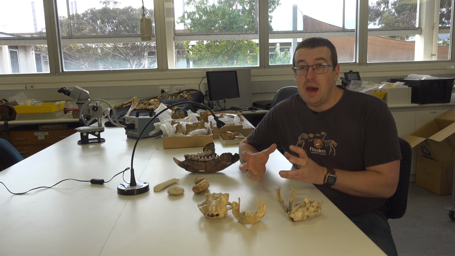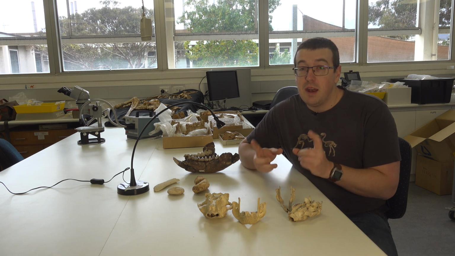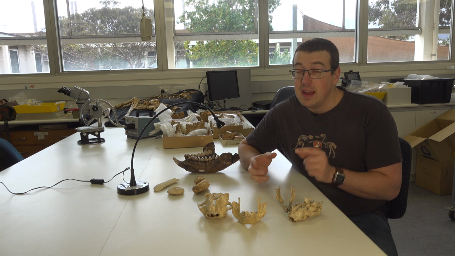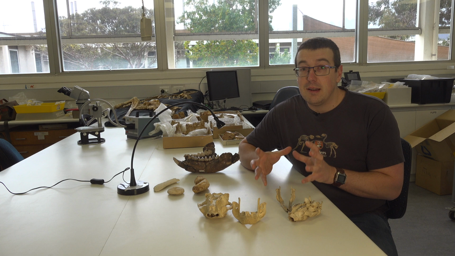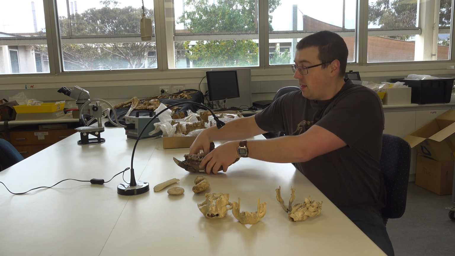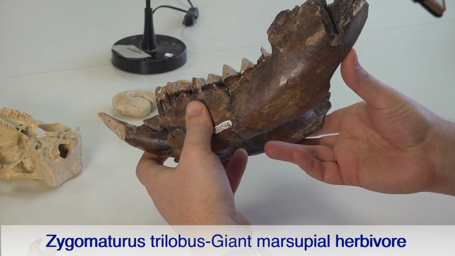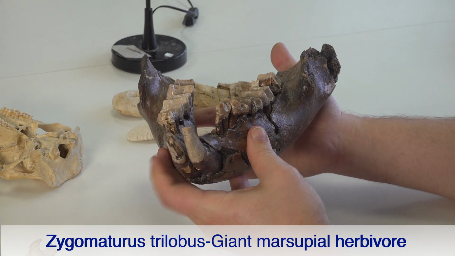Today we're going to learn about how we extract information from the fossil record about what animals ate. And of course, when animals eat something, the thing that they use most is their teeth. So let's have a look at tooth shape. The first thing that we look at is the overall shape of the teeth.